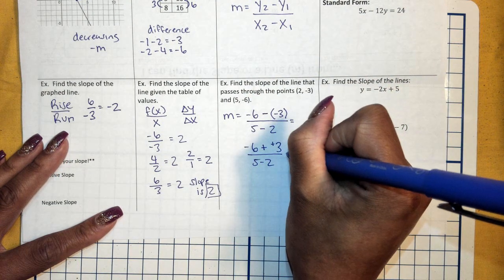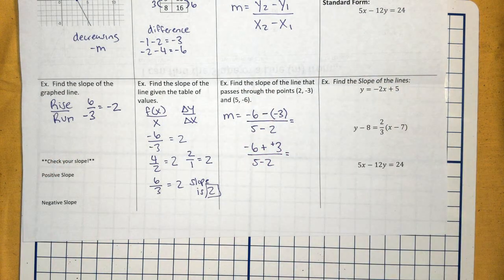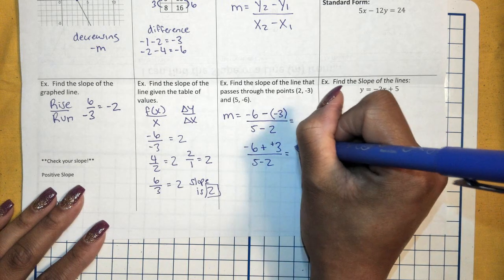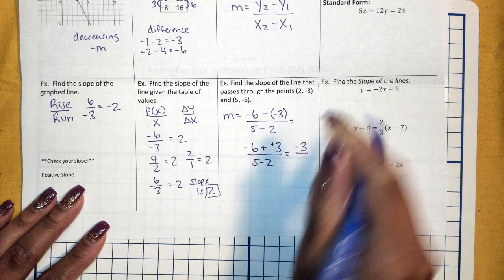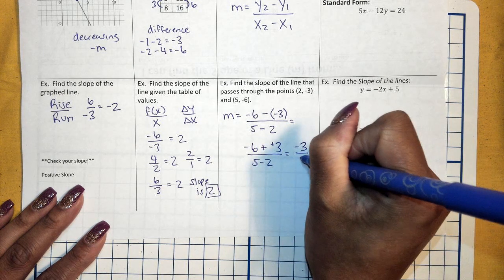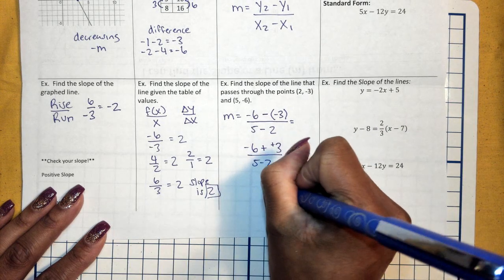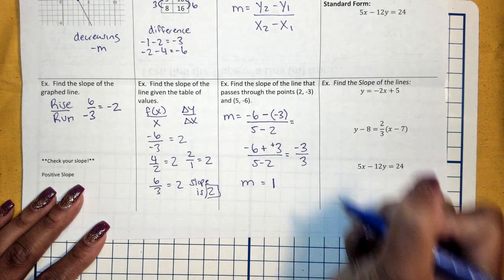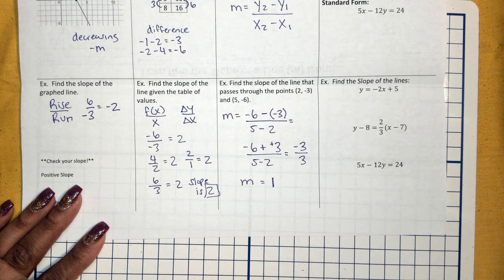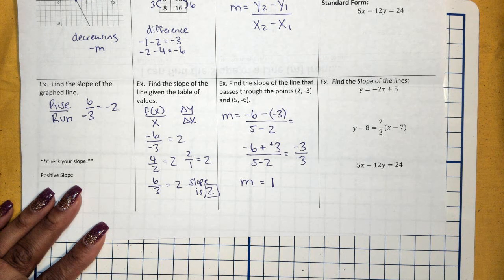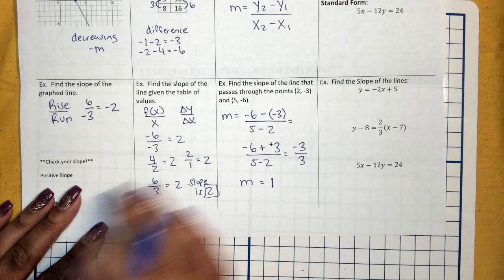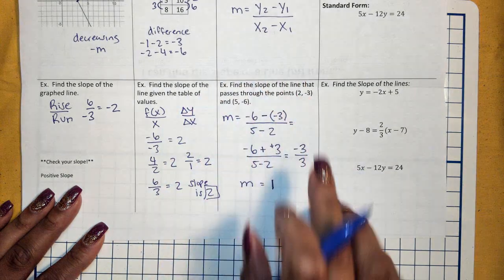So negative 6 plus 3 does give me negative 3. And then 5 minus 2 gives me a positive 3. And negative 3 over 3 gives me negative 1. So m equals negative 1. That is your slope. So that is using 2 points in order to find your slope. You're going to use the slope formula.